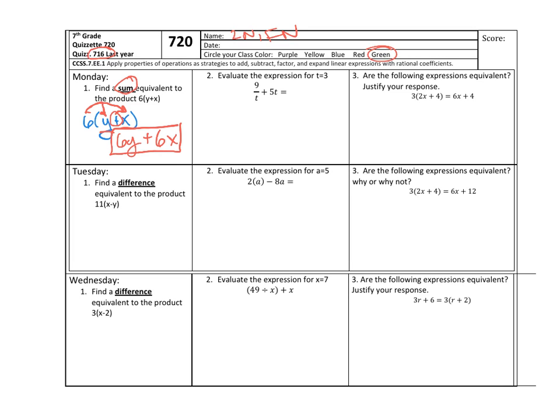Now, if you notice on Tuesday, it says find the difference. Now, you know what that is. That's just subtraction. But you're still going to draw your arrows on the rest of the questions on number 1 for the days.